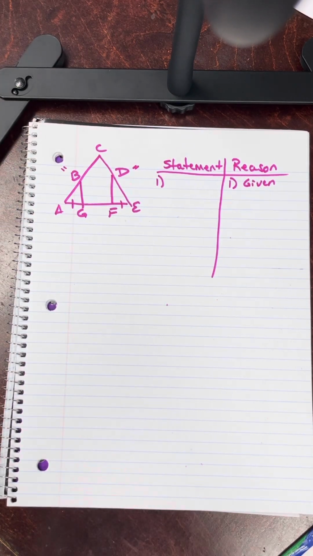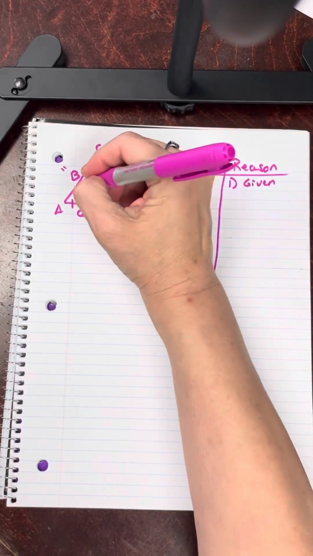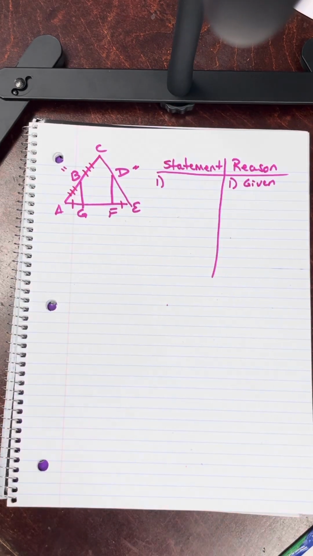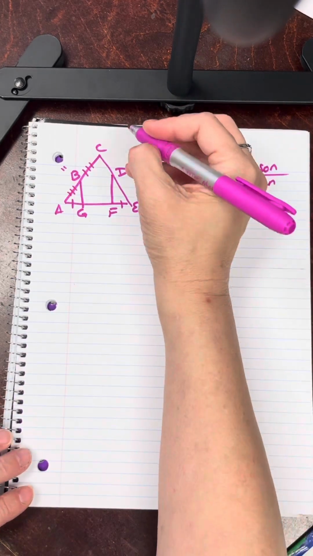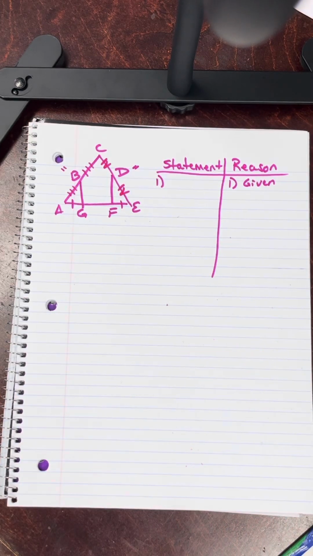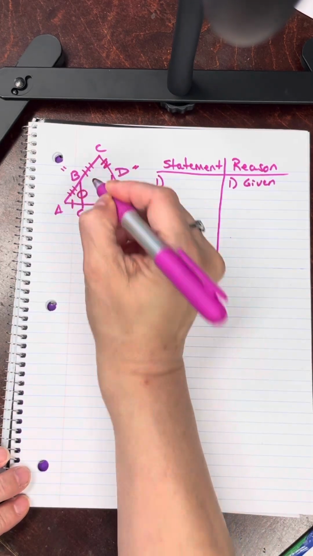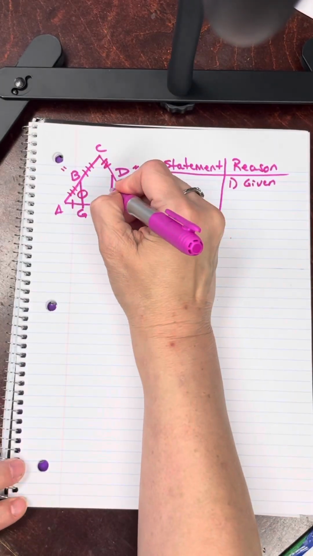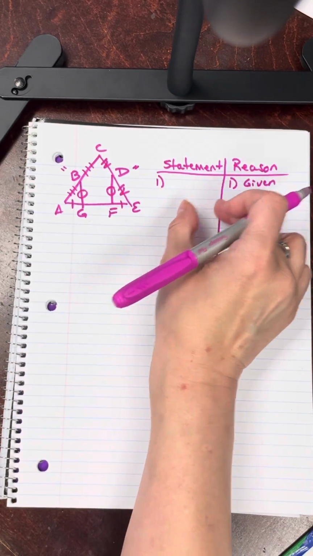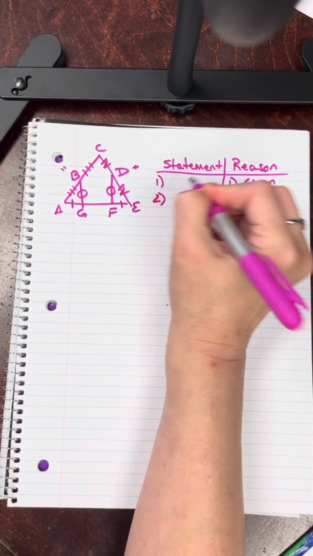Okay, now midpoint means in the middle. So this is not drawn to scale, but it definitely means that this side and this side are the same length. And then D is the midpoint of CE. So I'm going to mark them with a 4. And it wants me to show BG, this side, matches DF, this side. All right, so I've marked everything that I had given. And so in my statement, I would have listed my givens, and obviously my reason is given.